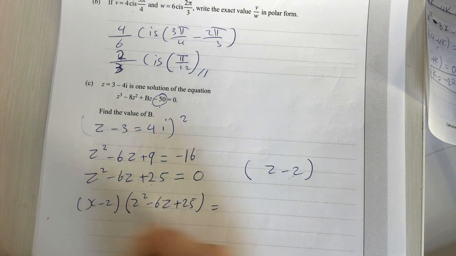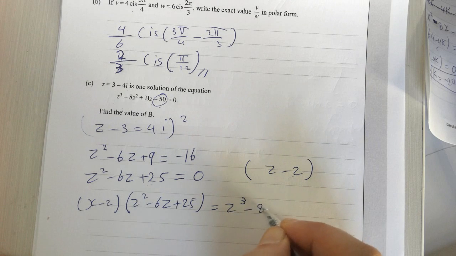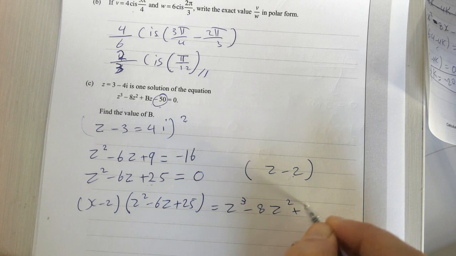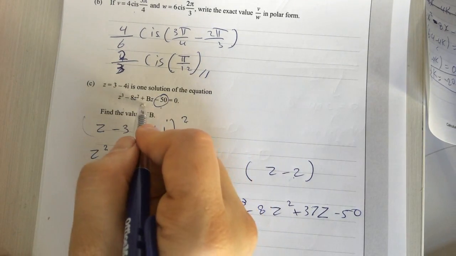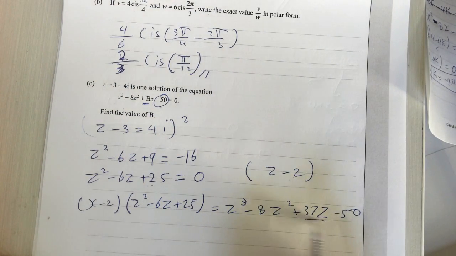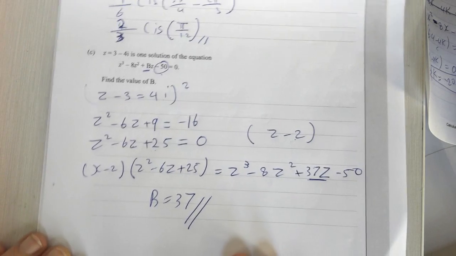Now if I expand this, I will end up with z to the power of 3 minus 8z squared plus 37z minus 50. The b is the coefficient of z, so that means b is equal to 37. And that's the answer here.